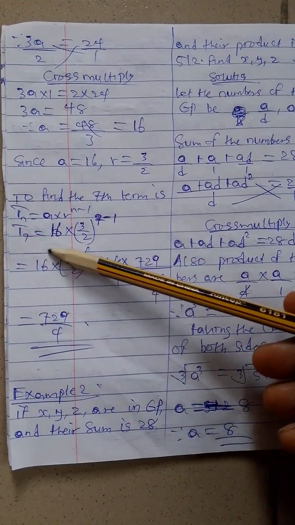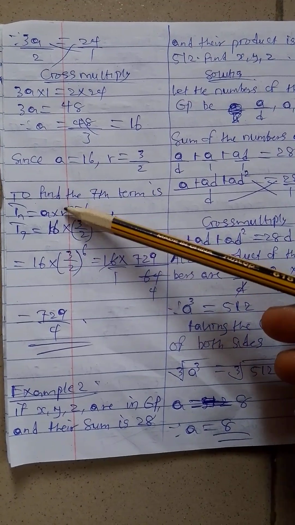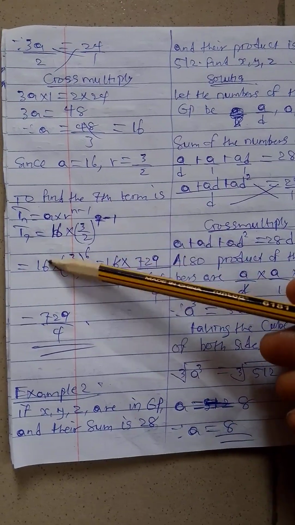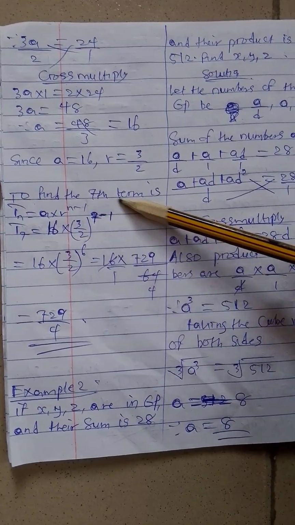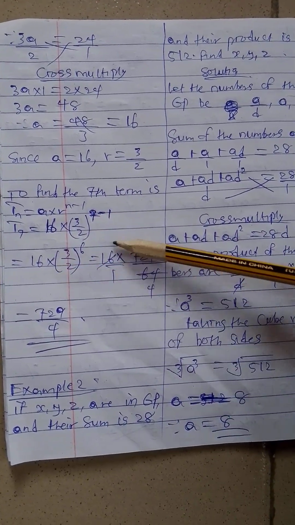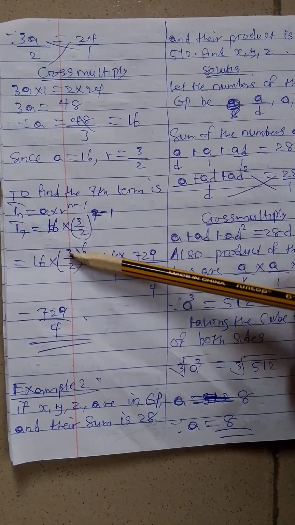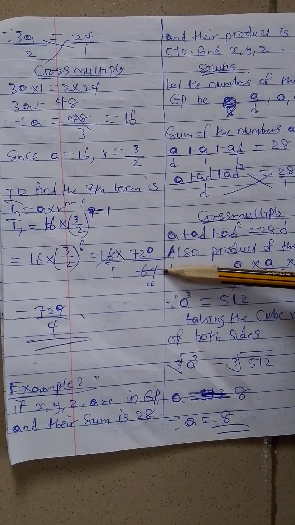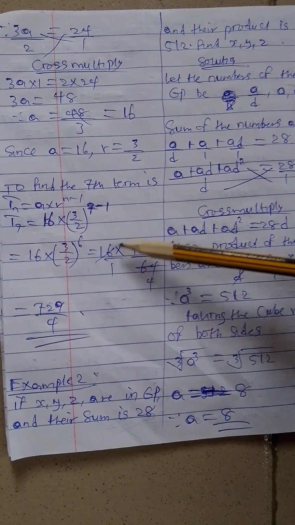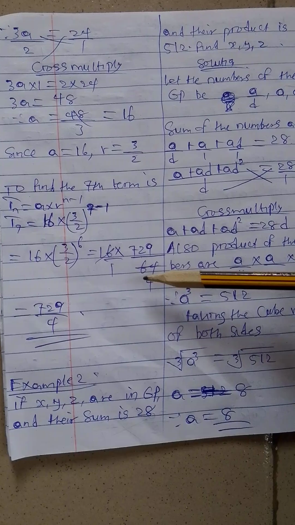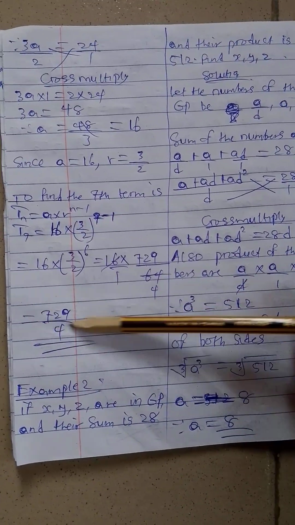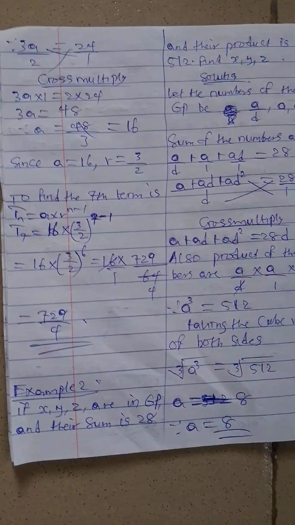So T7 is equal to a, which is 16, times r, which is 3 over 2, raised to the power n, which is 7 minus 1. That becomes 16 times 3 over 2 raised to power 7 minus 1, which is 6. So that becomes 16 over 1 times 3 to the power 6, which is 729, over 2 to the power 6, which is 64. 16 divided by 16 is 1, and 64 divided by 16 is 4. So my seventh term is equal to 729 over 4. This is the answer.